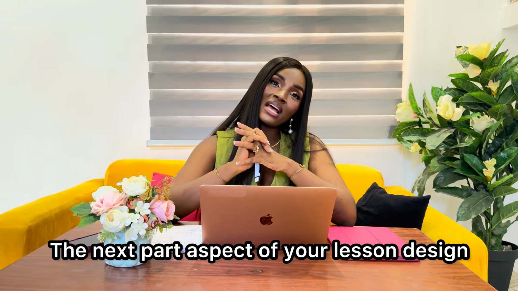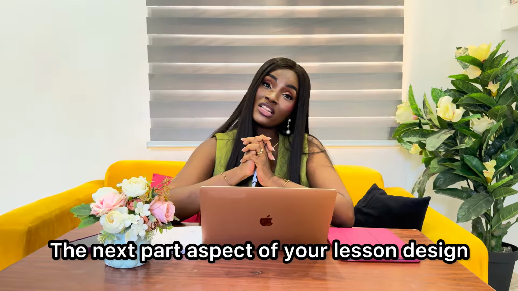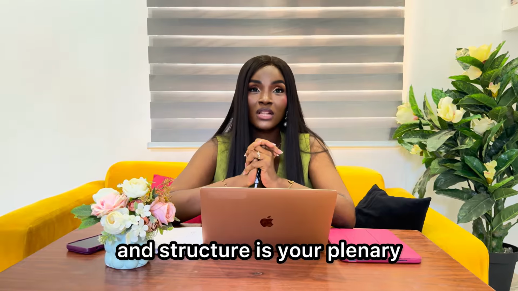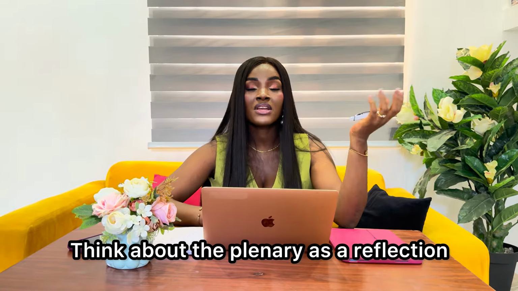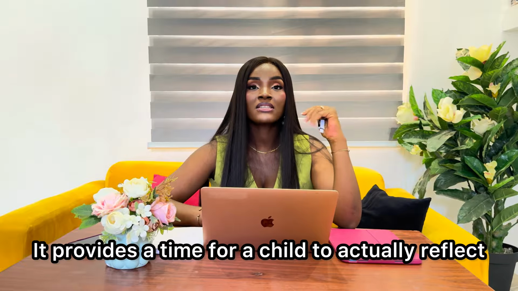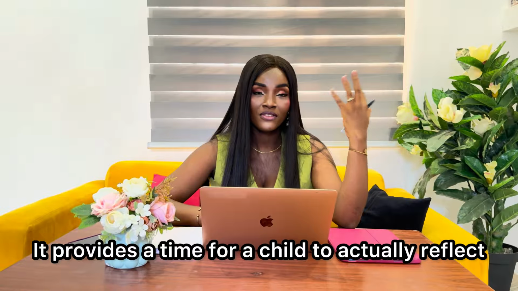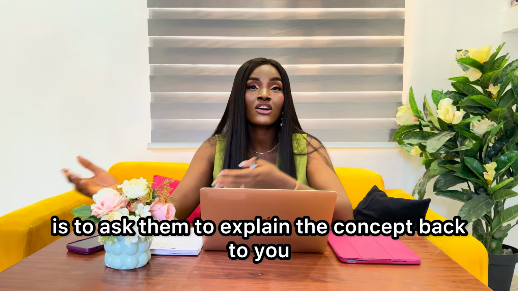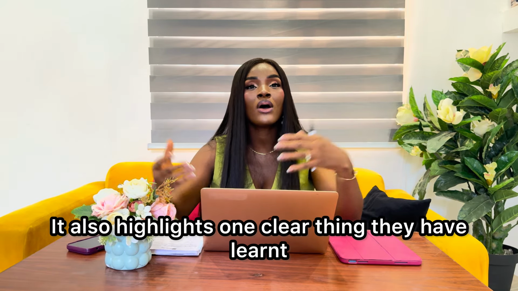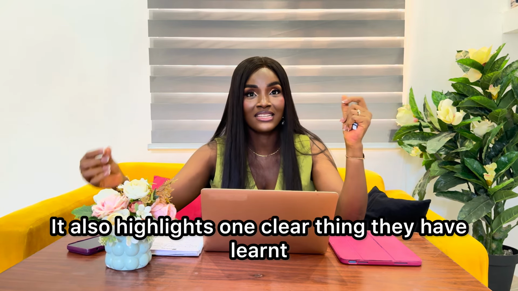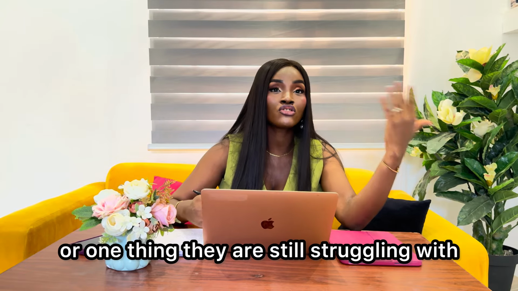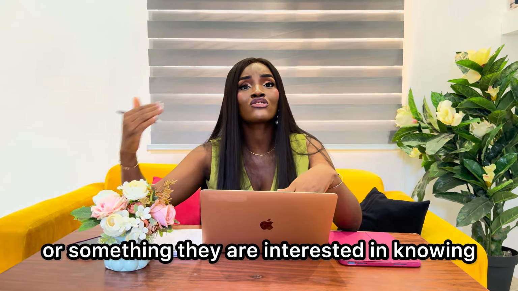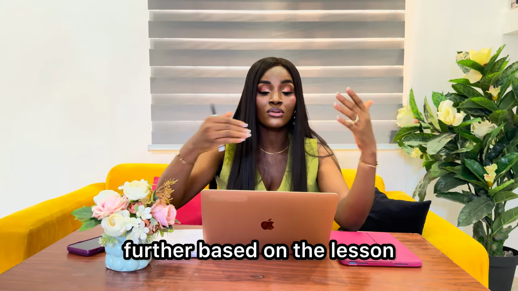The next aspect of your lesson design and structure is your plenary. Think about the plenary as a reflection, a time for a child to actually reflect and lock in what has been learned. It also helps them build confidence. Some of the things that you can do during plenary is to ask them to explain the concept back to you, to highlight one clear thing they have learned, or one thing they are still struggling with, or something they are interested in knowing further based on the lesson.